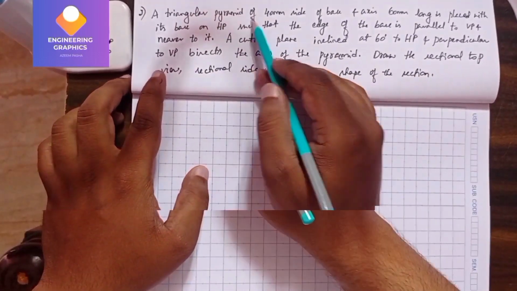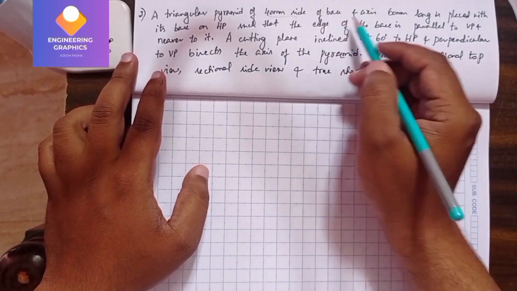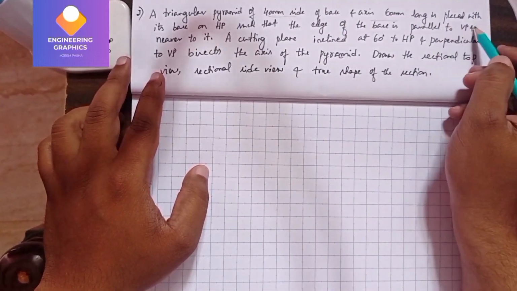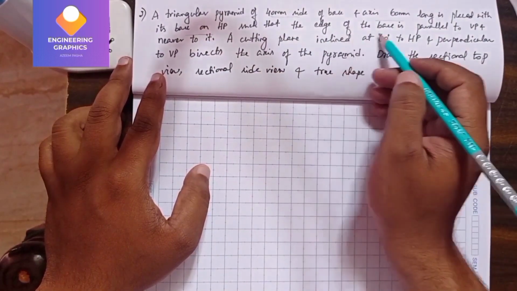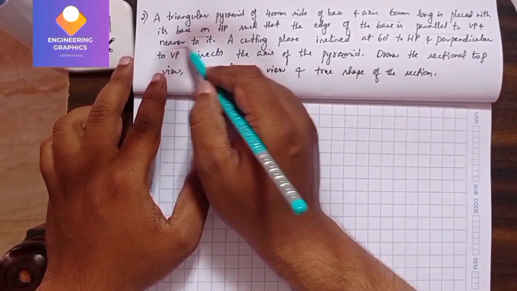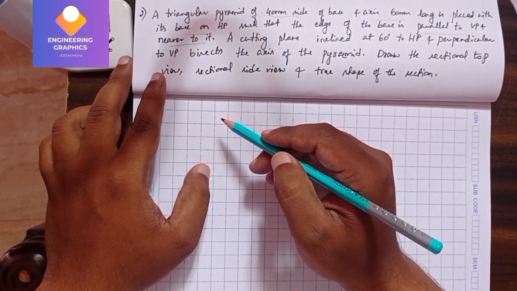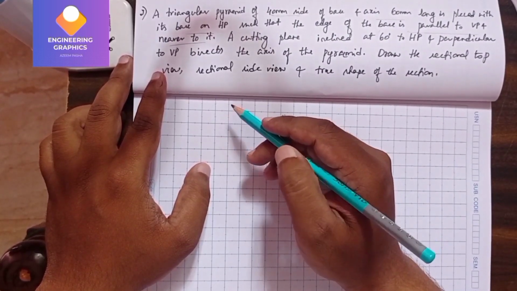So a triangular pyramid of 40 mm side of base and axis length 60 mm long is placed with its base on the HP such that the edge of the base is parallel to the VP and near to it. So we understood what will be the first position and how it will be drawn.